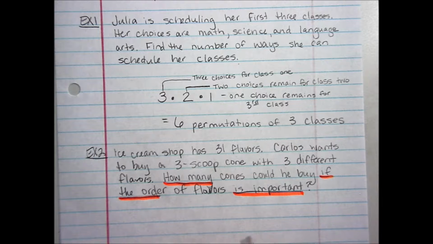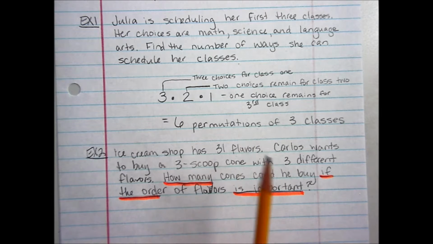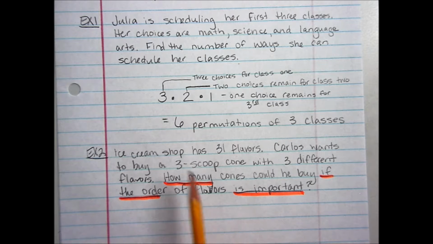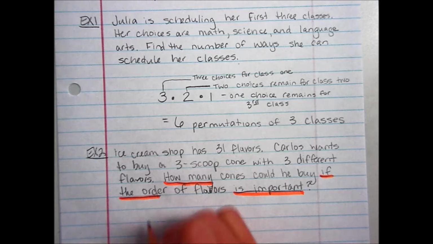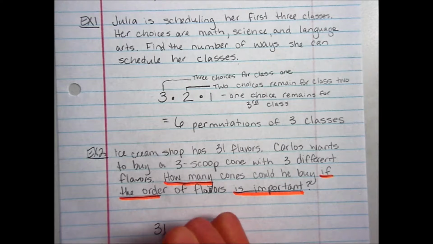Okay, so he wants 3 scoops. So on his first scoop, how many choices does he have total? 31. So on scoop 1, there's 31 options sitting there in the cooler that he needs to pick from.